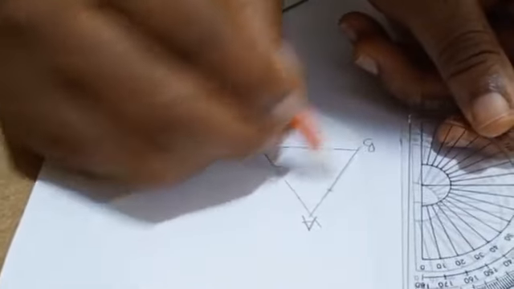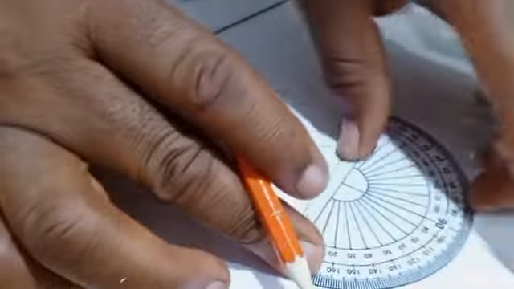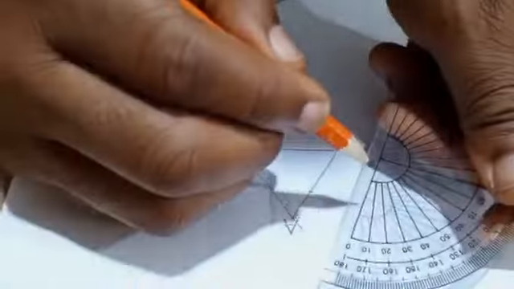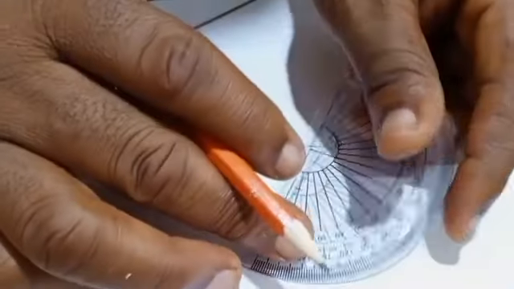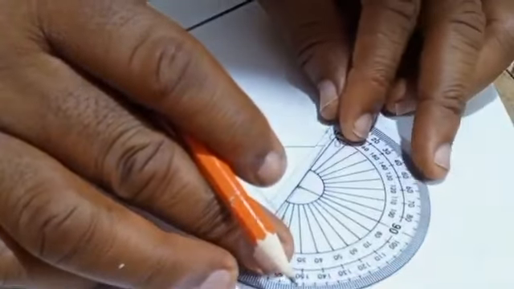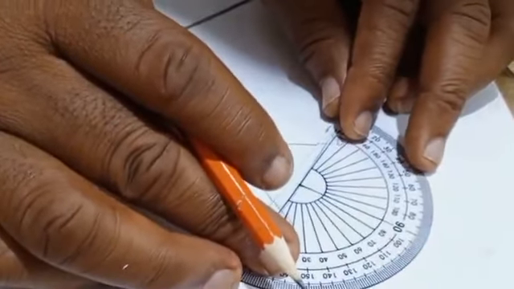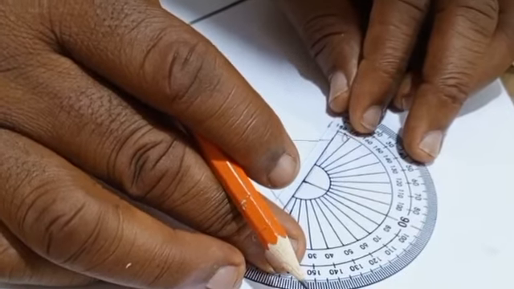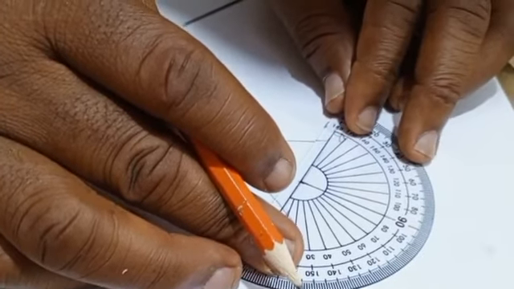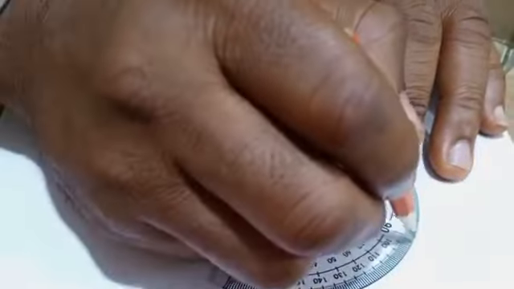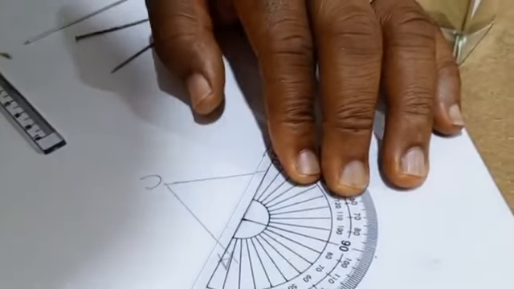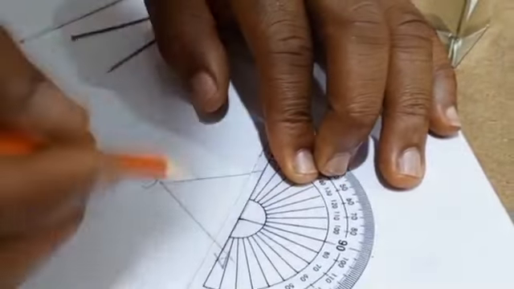And then that line AB must also coincide with the line on the protractor, that horizontal line on the protractor. All of them must match very carefully. You will not make any mistake. Make sure that lines are all closed, well closed, and there before you mark out your 90 degrees. Go to point 90, make that point. Also mark out the angle you want to measure at the same time.